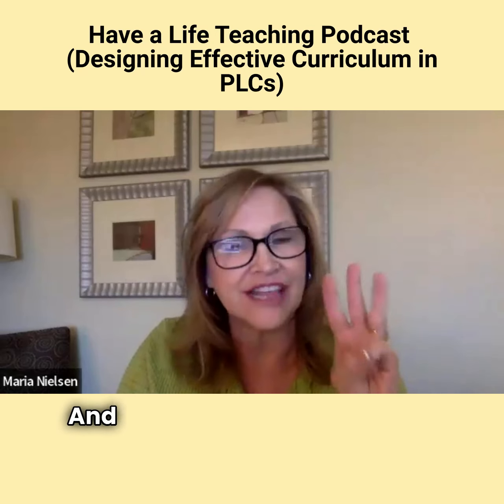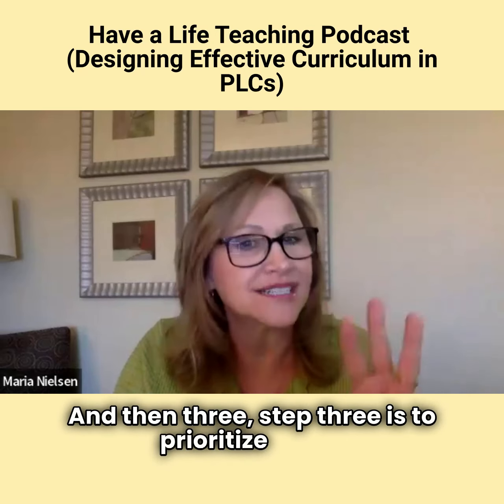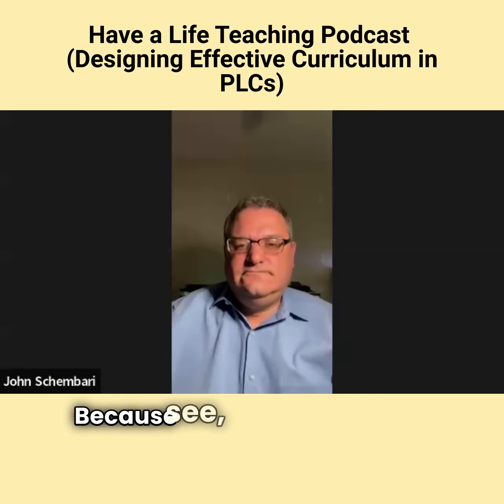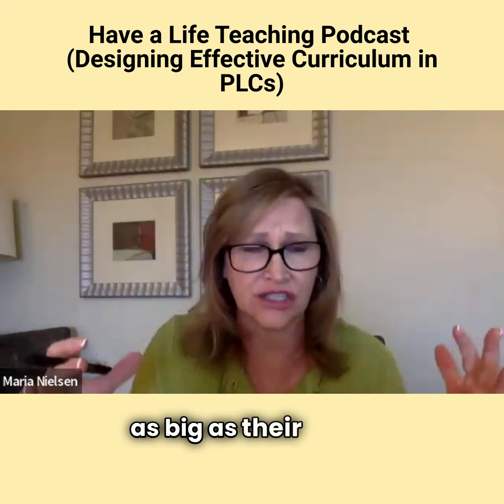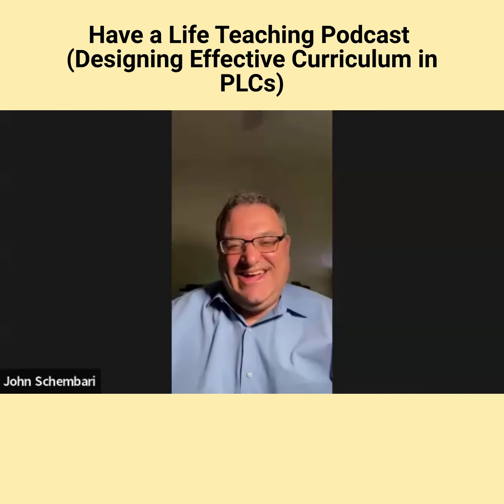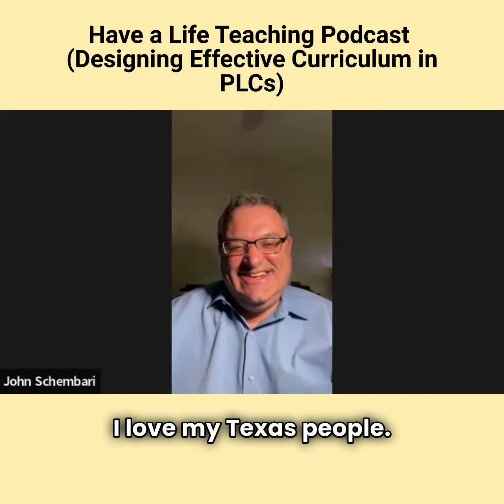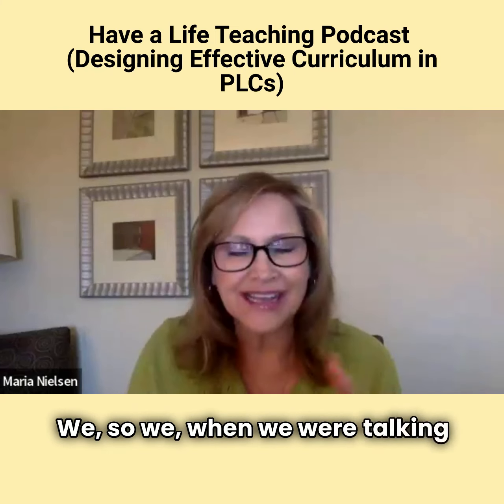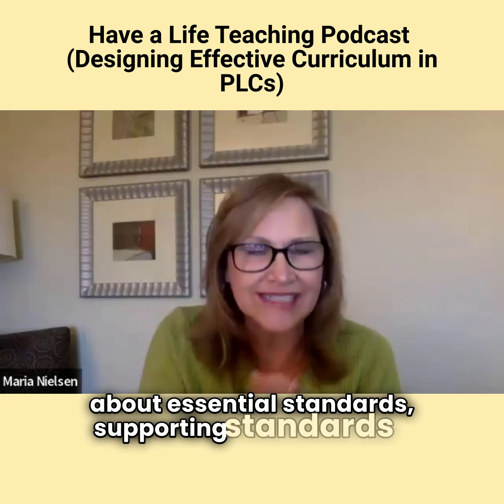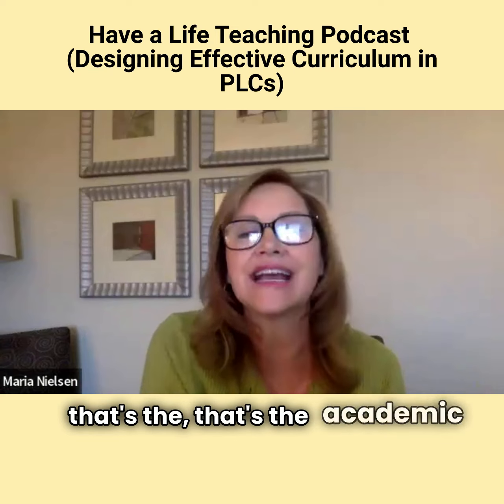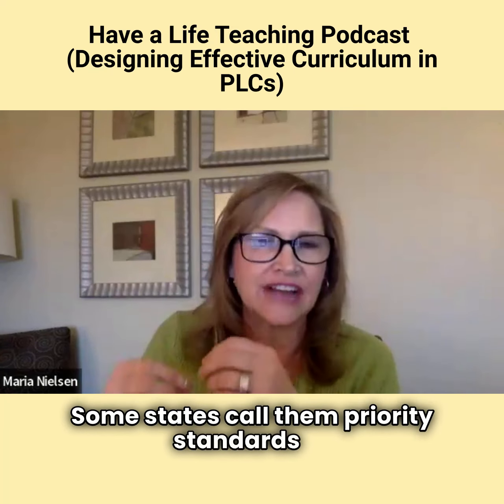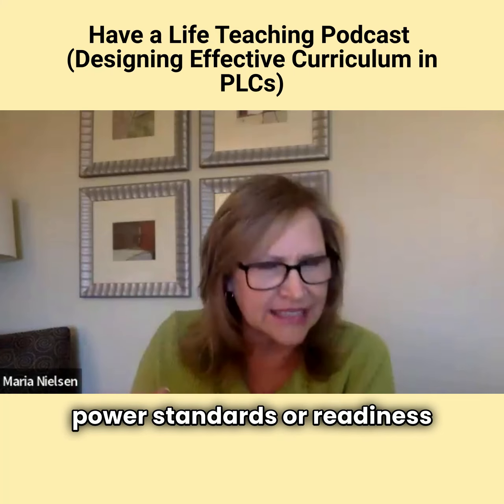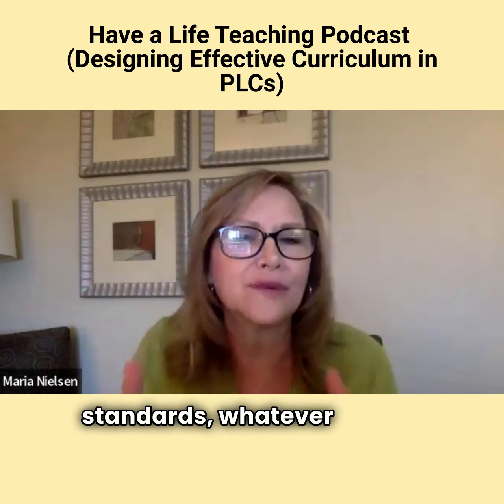So that's why step number 2 is to unpack standards, and then step three is to prioritize them. Because if you go to Texas, their standards are as big as their state. I love my Texas people. When we were talking about essential standards, supporting standards, and additional, that's the academic vocabulary for what we talk about. Now, some states call them priority standards or power standards or readiness standards or promise standards, whatever we call them.